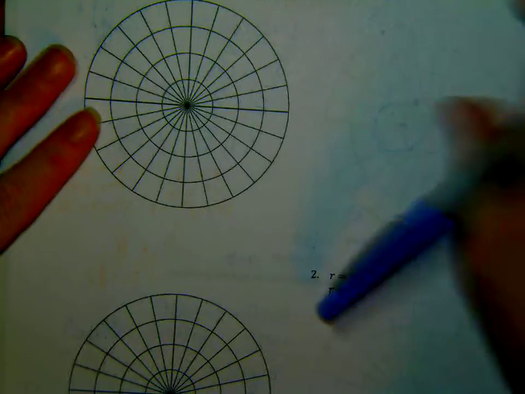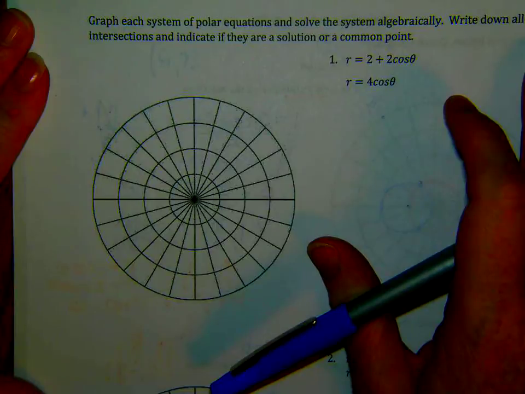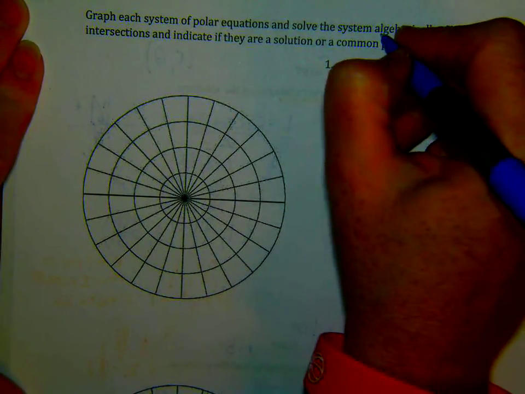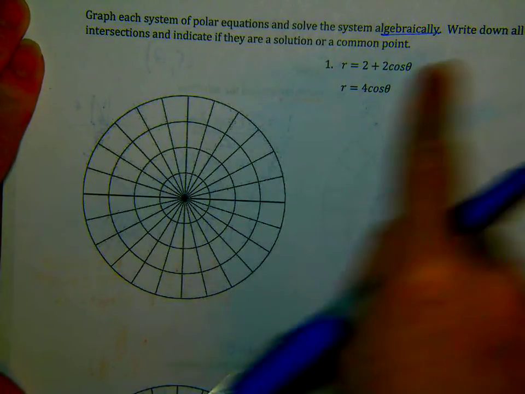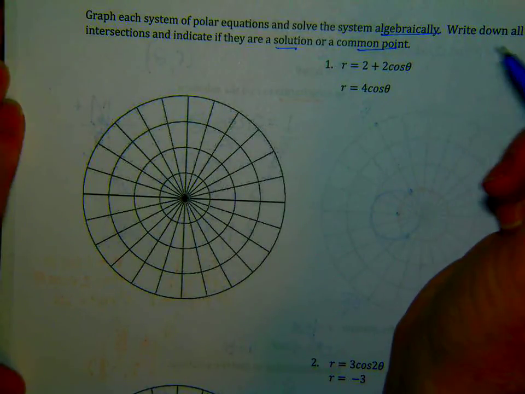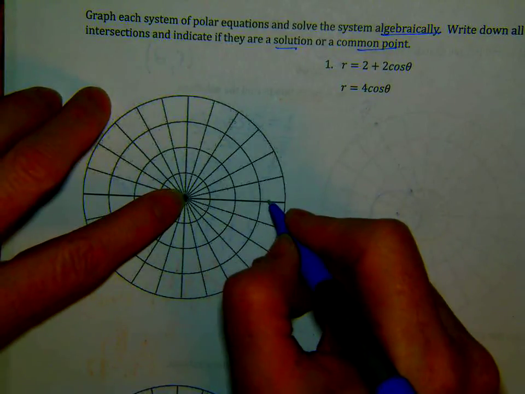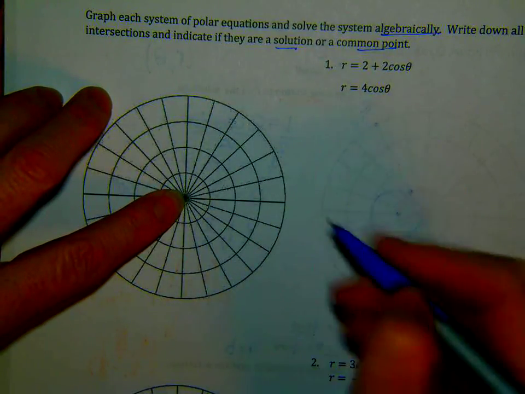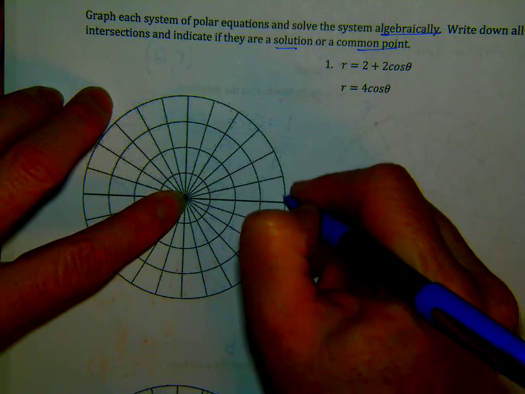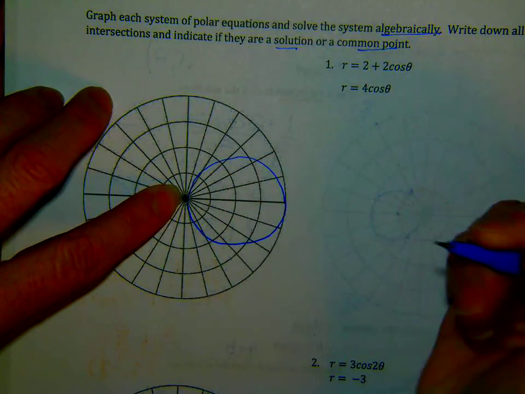So we're going to do this again. Graph each system of polar equations and solve the system algebraically. So we're going to look for more common points, intersections, and indicate if they are a solution or a common point. So let's graph it first. We have 4 cosine theta, so positive cosine theta. Let's do the easy one first. We want to be careful because we know it's 4 on this axis. We're just doing sketches.